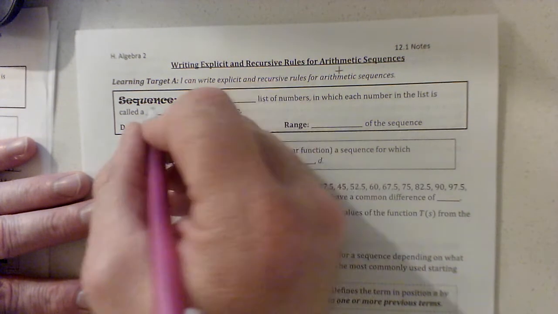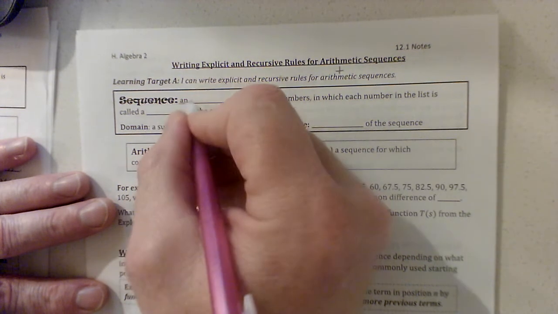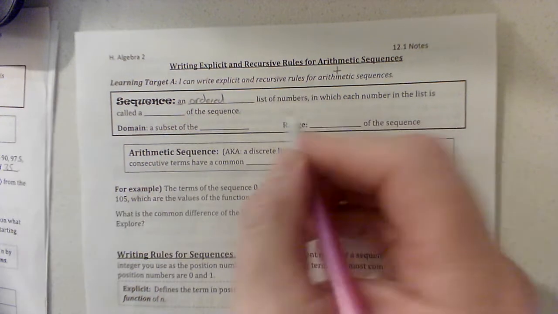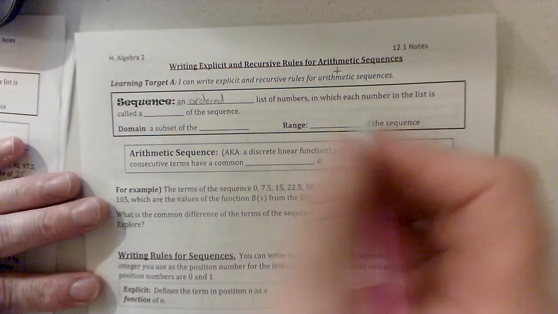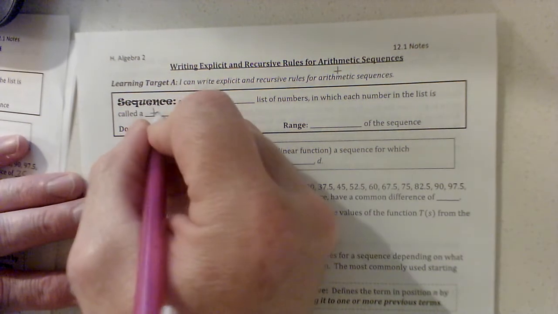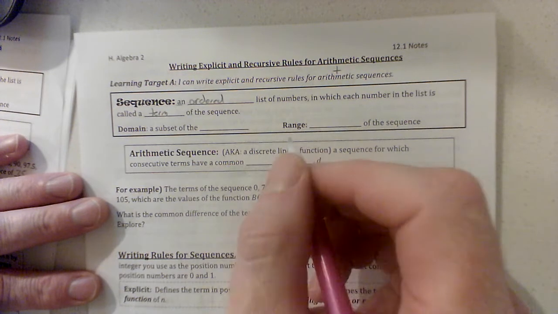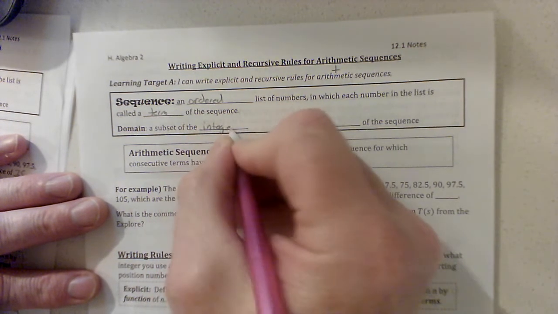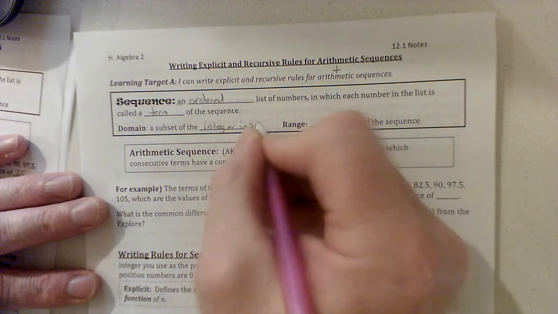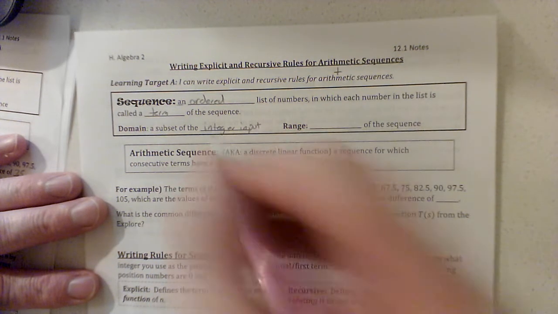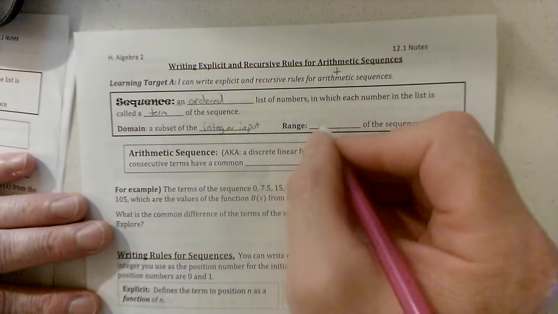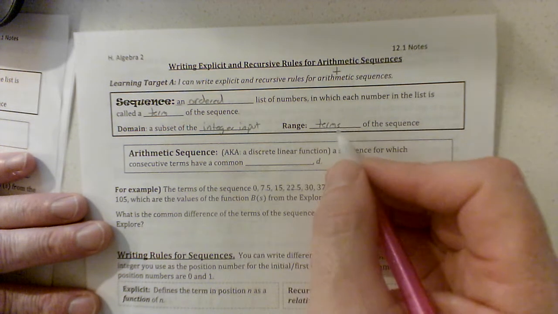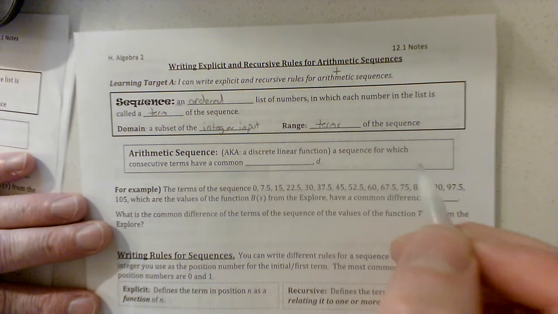It says a sequence is an ordered list of numbers in which each number in the list is called a term. So the domain is a subset of the integers as input. That means we're not going to use any decimals when we have an input in there. And the range happens to be the terms. So if I input 1, out comes my output. That's called a term. All right.